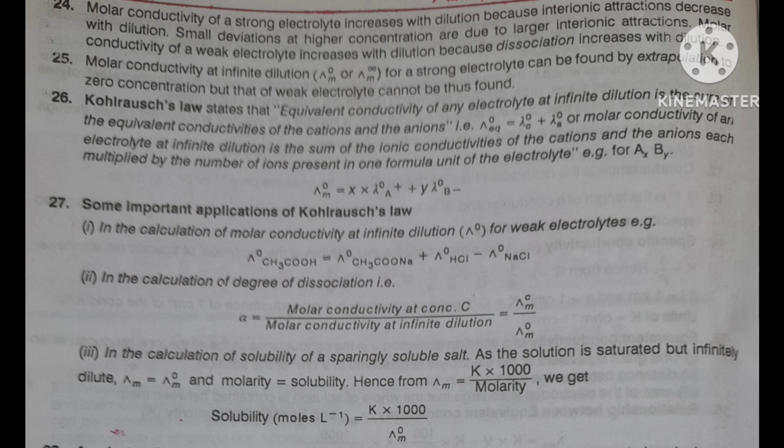That is, lambda sign EQ, where E and Q is the shortcut for equivalent, with a zero superscript you can write. Then this equivalent conductivity is equal to the ionic conductivity.